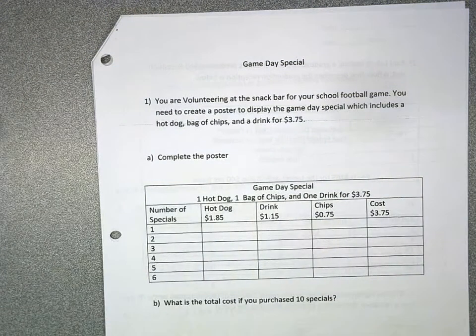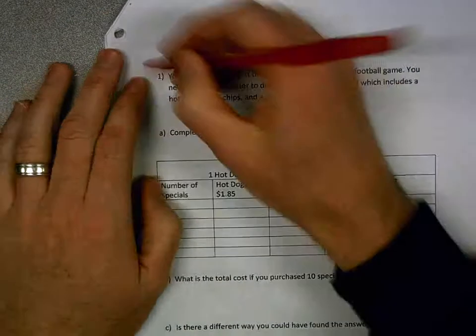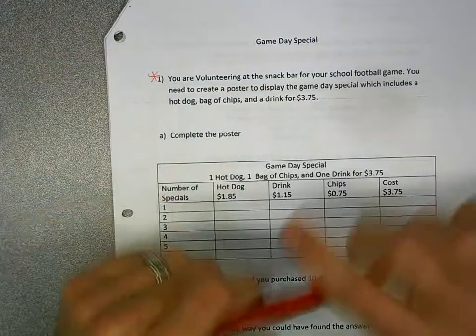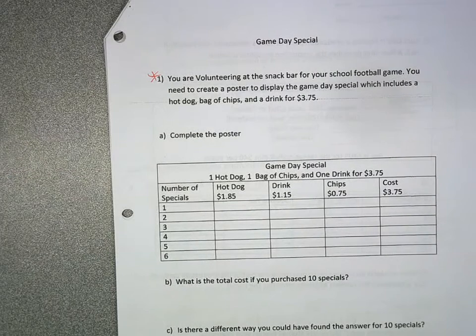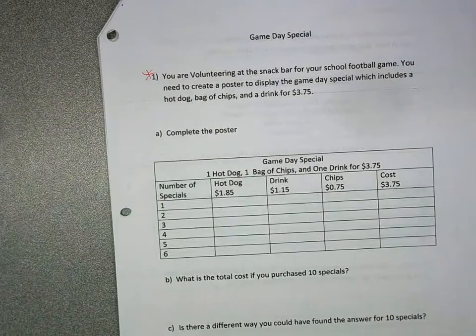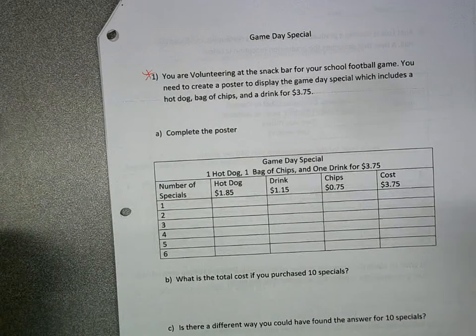All right, here we go. Game day special. Let's take a look and close read number 1. You are volunteering at the snack bar for your school football game, you need to create a poster to display the game day special, which includes a hot dog, bag of chips, and a drink for $3.75. Okay, so here's your poster. This isn't very hard. I'm just going to show you what's expected, how to fill this out.